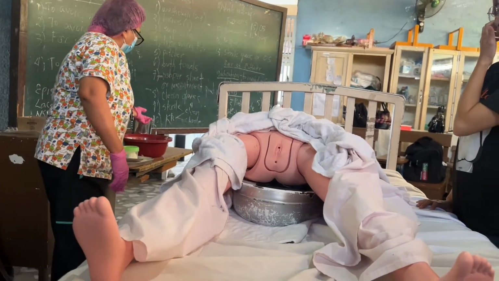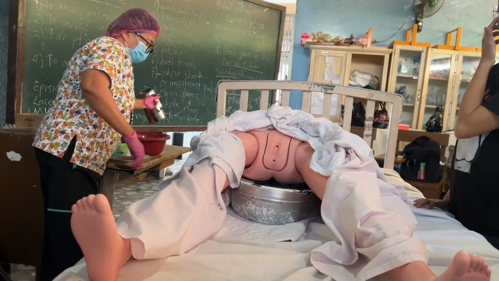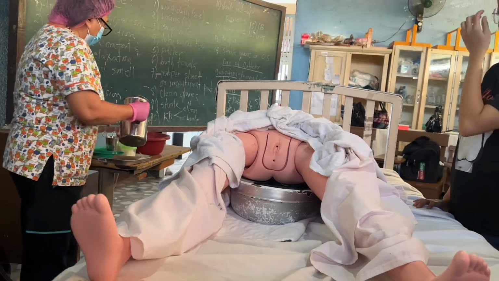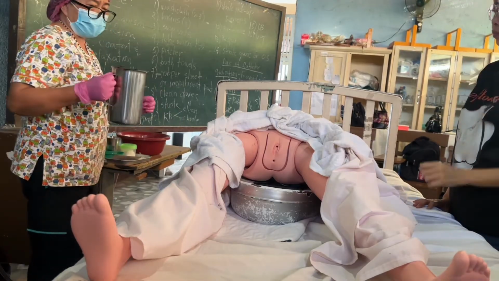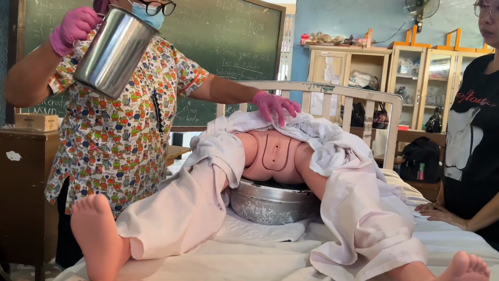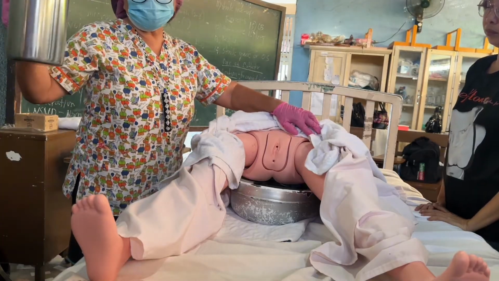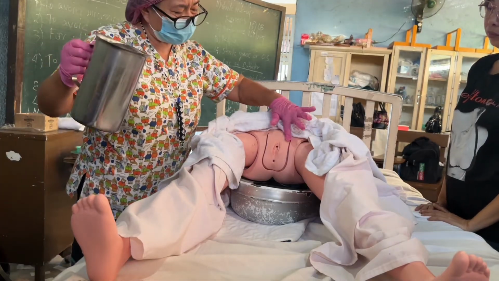Okay. Now we're going to do the initial rinsing of the perineum. So I have here the warm water. I'm also going to test the warmness of the water, no? Warmness, okay, fine. Then I'm going to pour water. I'm going to start in the mons pubis. This is the mons pubis, class.